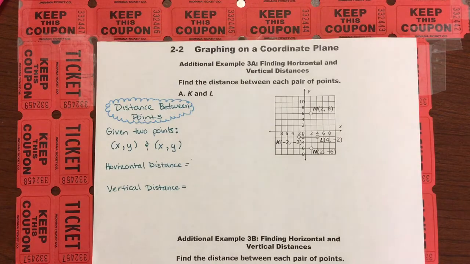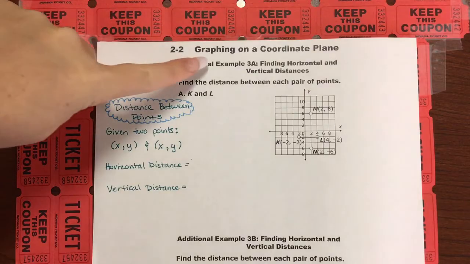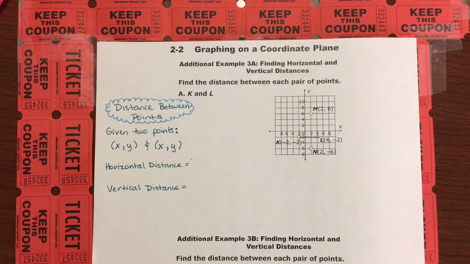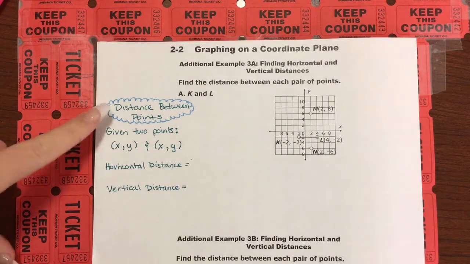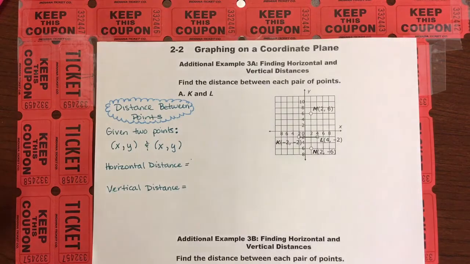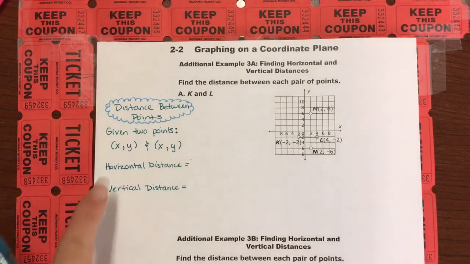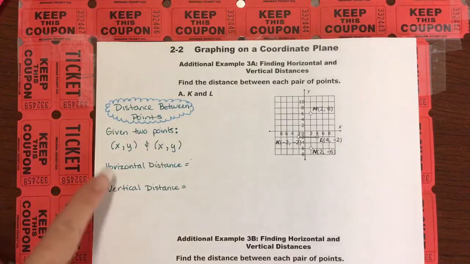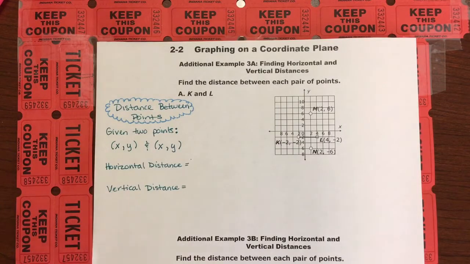All right, we are going to be finding the horizontal and vertical distances in example 3A. Okay, so the distance between 2 points, that's what we're going to be finding. So given that you have 2 points, here are 2 points, xy and xy.